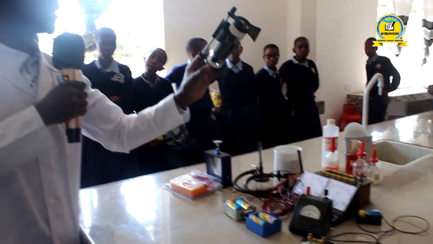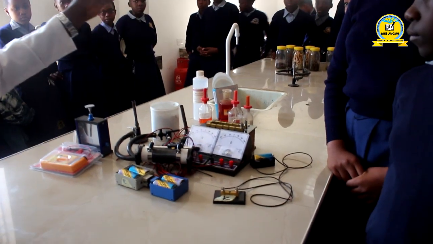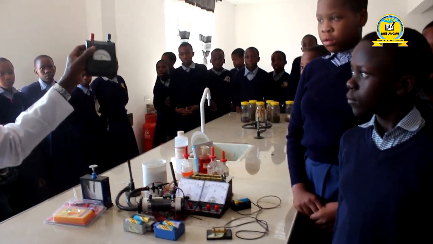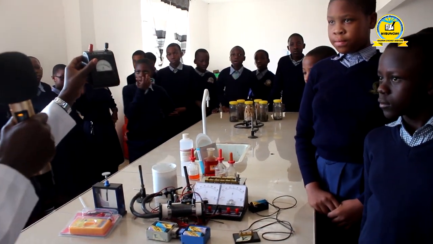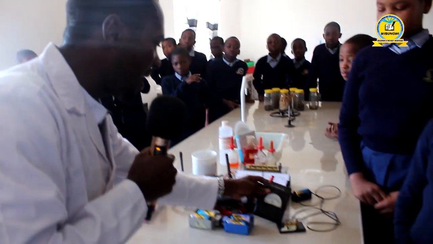This one is a resistor. It is variable. It is a variable resistor. Here we have an ammeter. Have you ever read something like ammeter? It is an instrument that's used to measure what? Current. So we have the ammeter here.